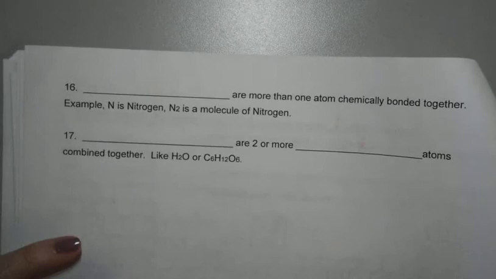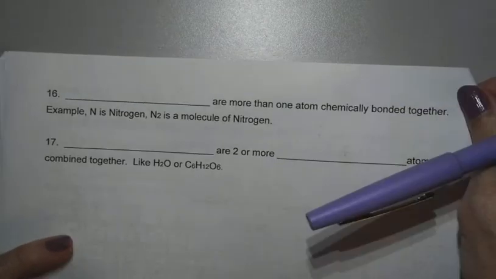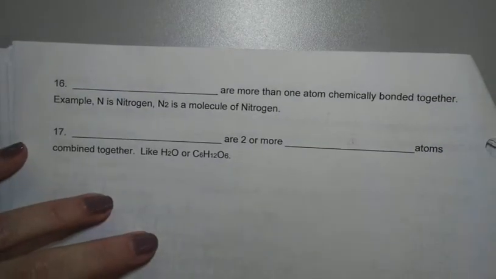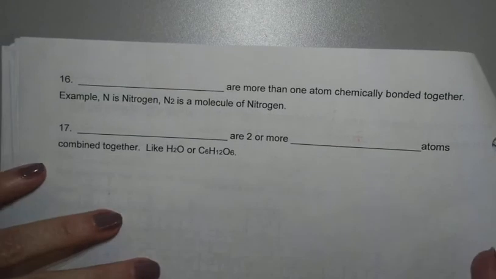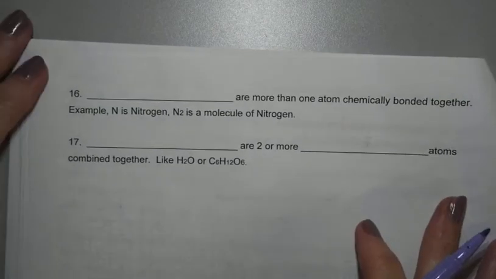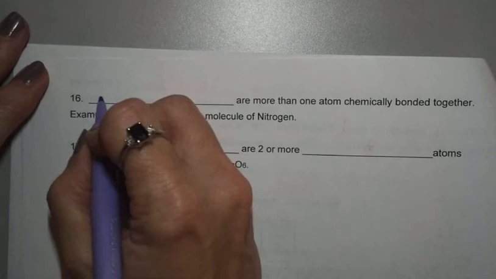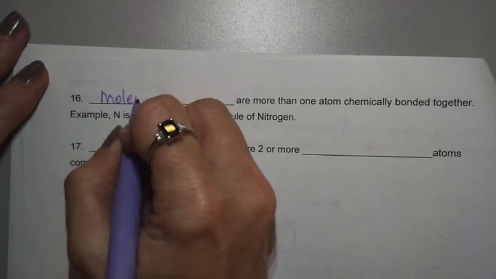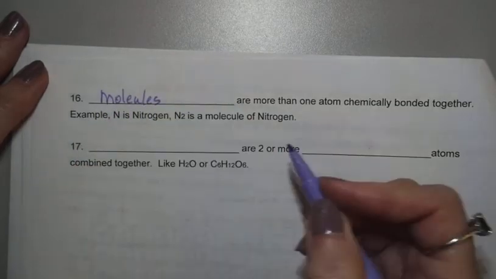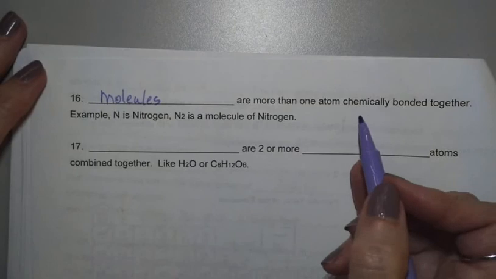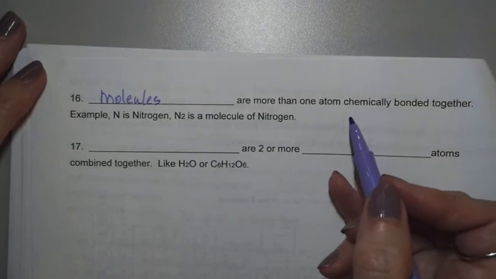Blank are more than 1 atom chemically bonded together. Example, nitrogen is N2, and that's a molecule of nitrogen. So let's see, we're going to have molecules. Molecules are more than 1 atom chemically bonded together. They can be the same type of atom, or they can be different atoms. Like here we have nitrogen is N2, that's a molecule.